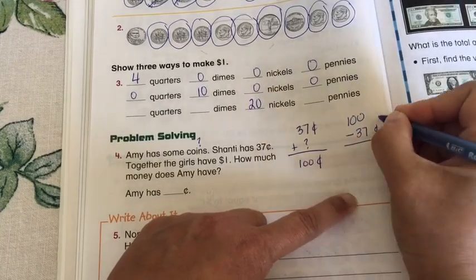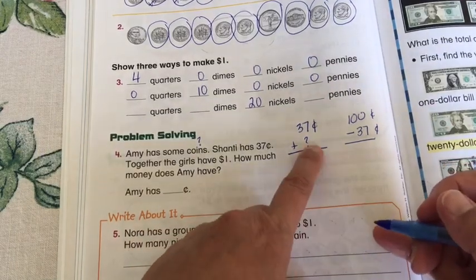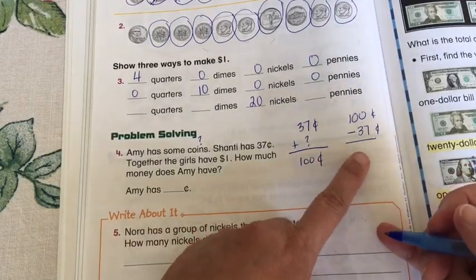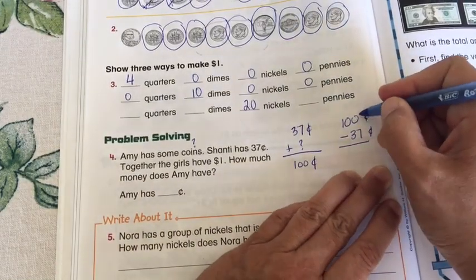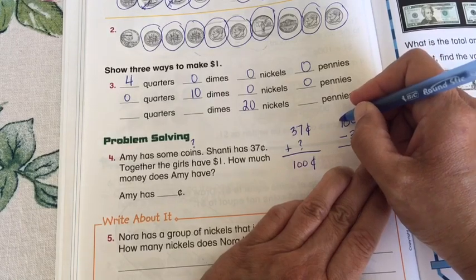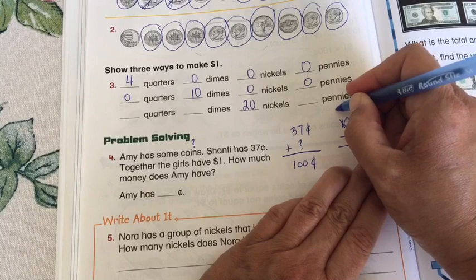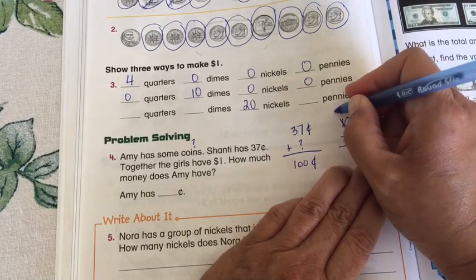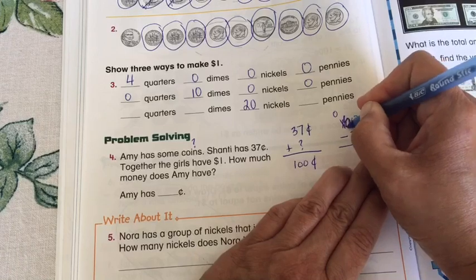I'm going to put a cent sign. And now I'm going to find out what this question mark is. How much Amy has. Let's find out. Oh boy, I cannot subtract. I'm going to need to regroup. So I'm going to borrow. There are 10 tens over here to make 100. I'm going to borrow one group of 10. So that becomes nothing. And the 10 tens that I borrow, I'm going to put it right here.